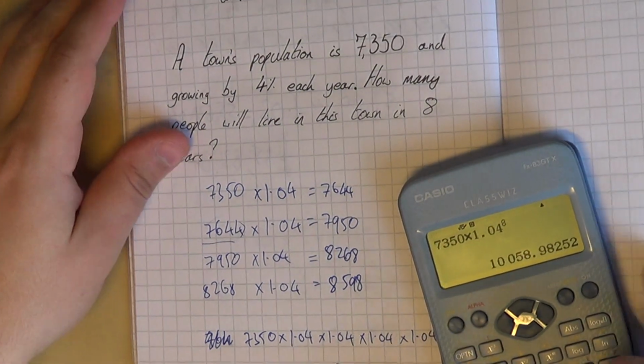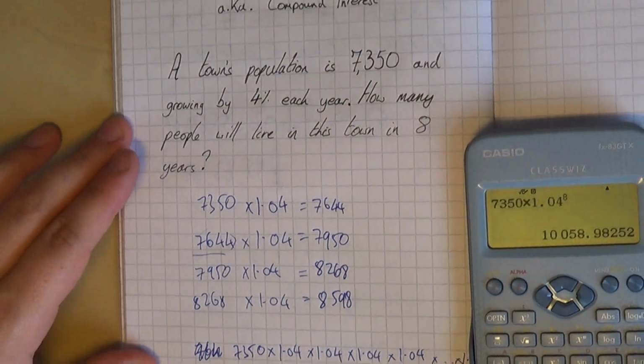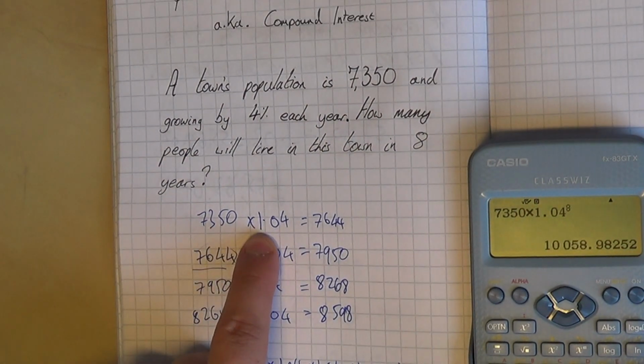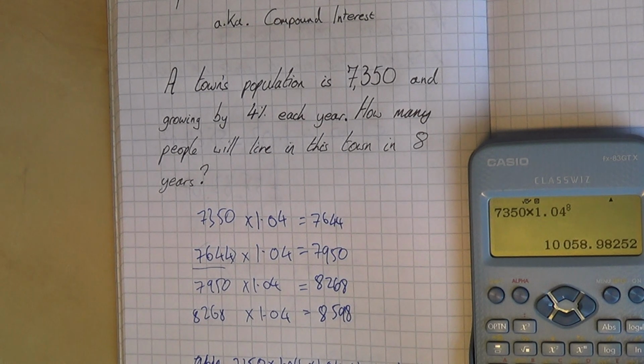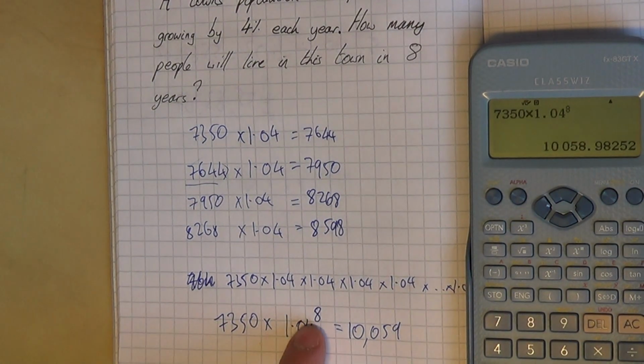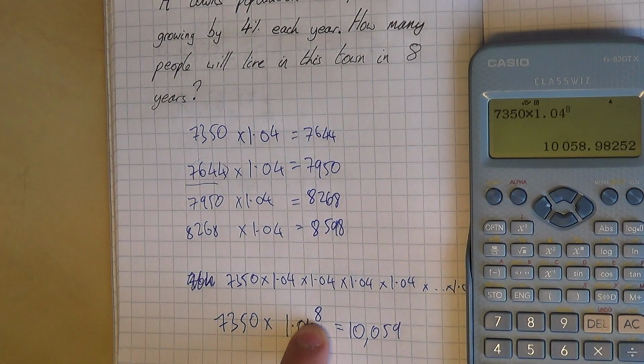The one thing I'm not going to show you, but you should be able to see for yourself when it comes up, is that this is over 1 because it's growing. It's the same thing if it's shrinking. If something's being shrunk each year, this would be the same power 8 because it's 8 years of change, or 3 because it's 3 years of change. And I hope that makes sense to you. Enjoy.